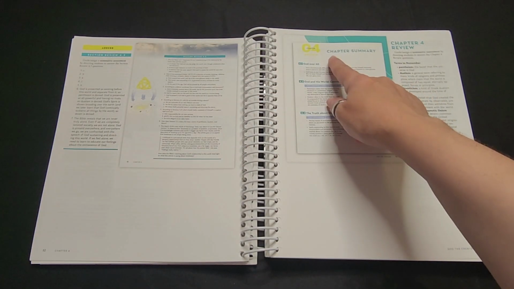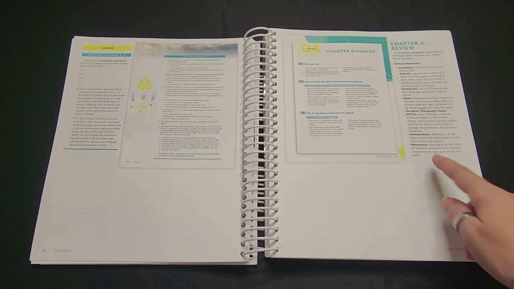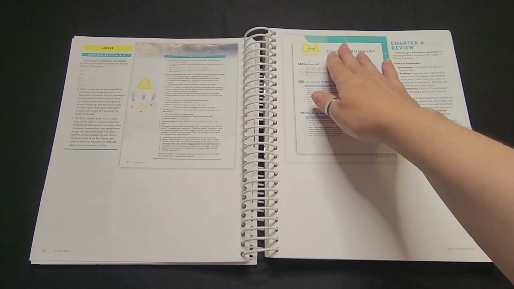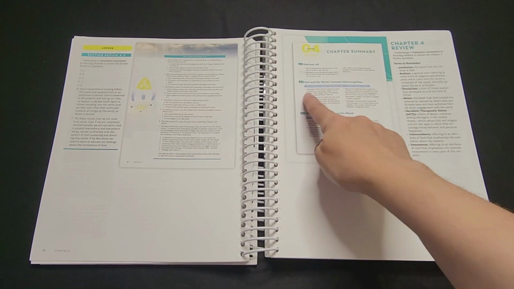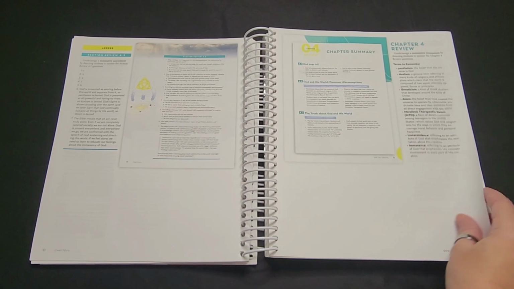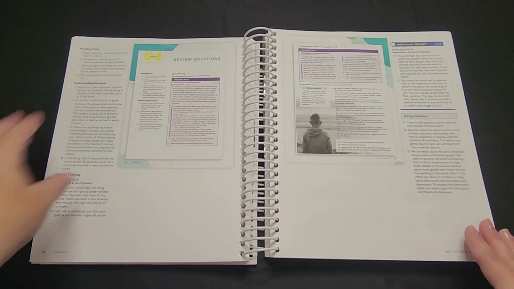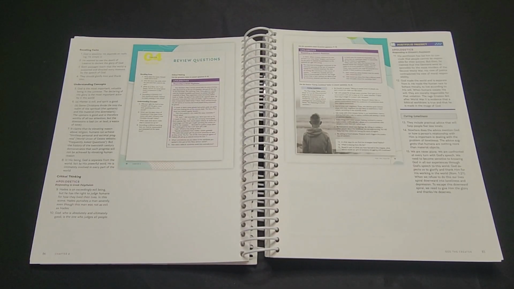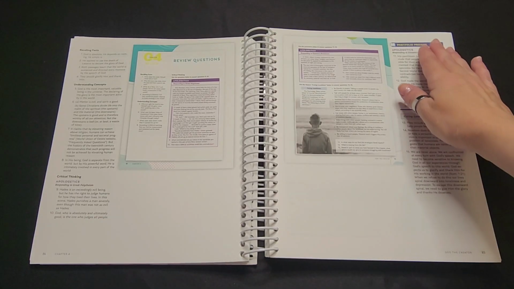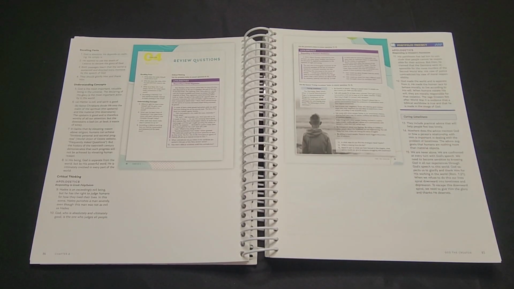Each chapter will end with a chapter summary and a chapter review assignment. The chapter summary page will summarize the different sections of this chapter. The chapter review questions will give your student another opportunity to interact with the material as they study for their upcoming chapter test. The portfolio project is a year-long assignment in which your student will collect materials, links, and resources to be put together in a final project at the end of the year.